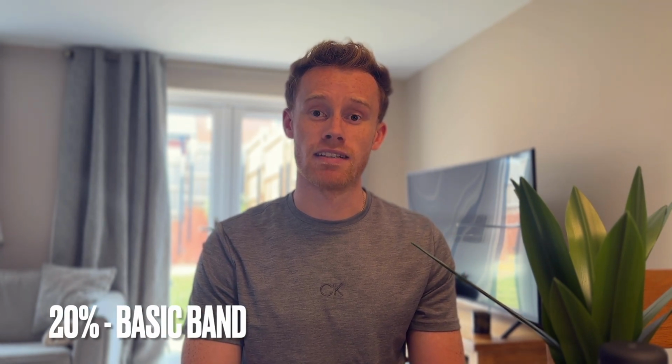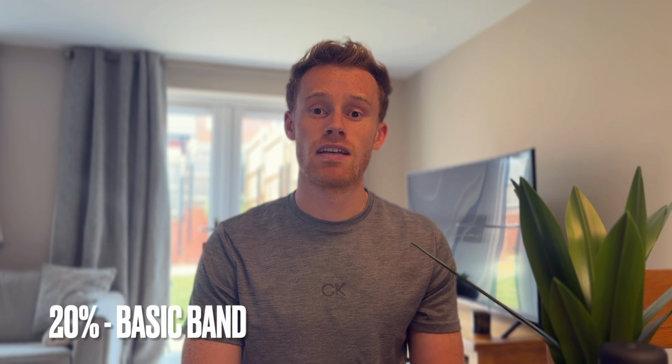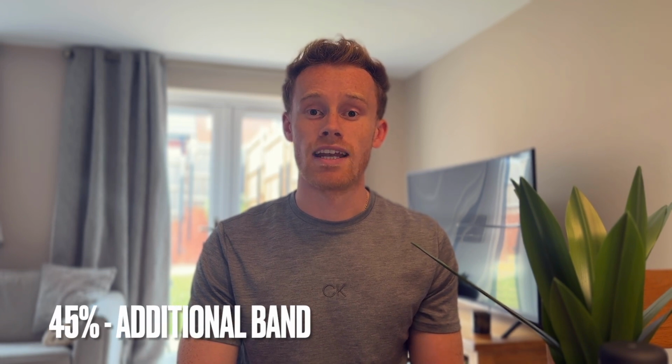So the first band is the basic rate band at 20%, and you'll pay this between your personal allowance amount and £50,270. So the difference between that, you'll be taxed at 20%. The higher rate band is taxed at 40%, so any income earned over the basic rate band and between that and £125,140, you'll be taxed at 40% tax. And finally, there's an additional rate band, which is anything over your higher rate band of £125,140, and you'll pay 45% tax on income earned over this amount.